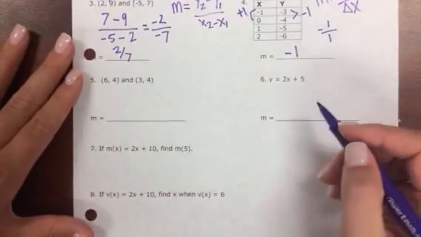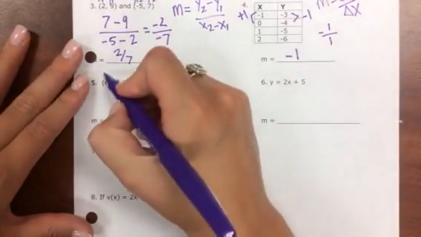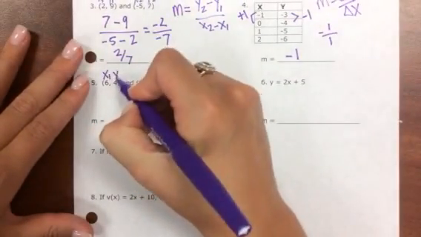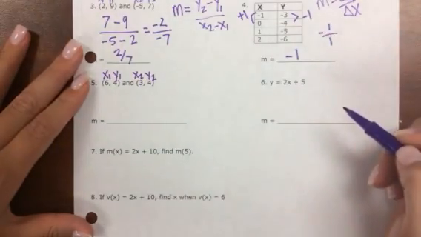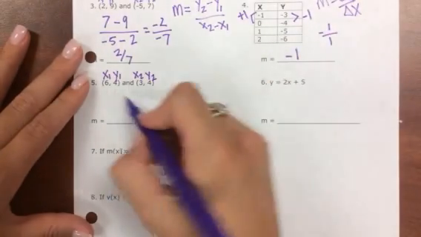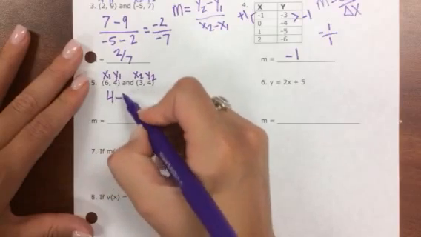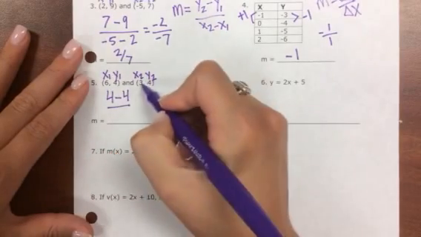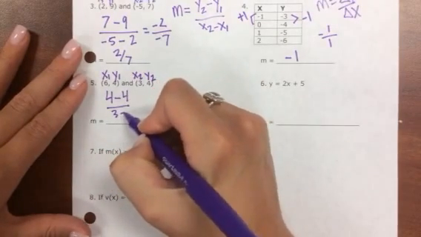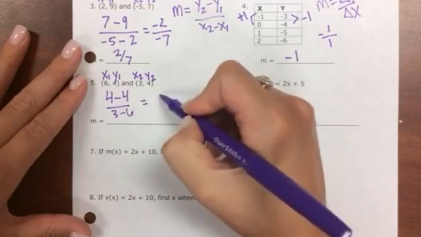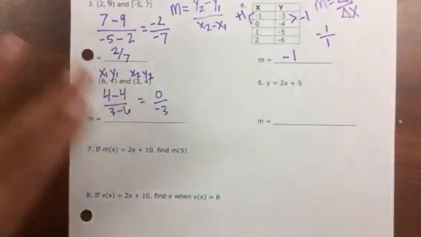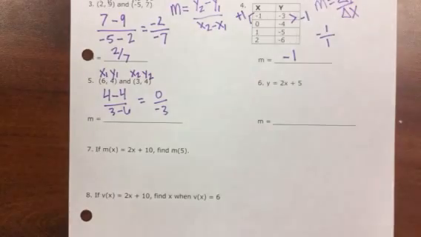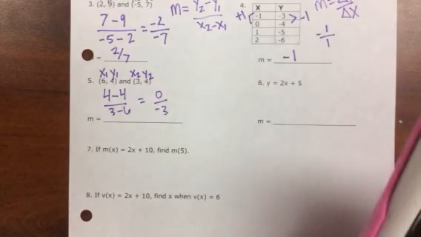So let's try that again on number 5. Label the points, x1, y1, x2, y2. Plug into the formula. 4 minus y1 is 4 over 3 minus 6. 4 minus 4 is 0. 3 minus 6 is negative 3. Anytime you have a 0, check it with your calculator.